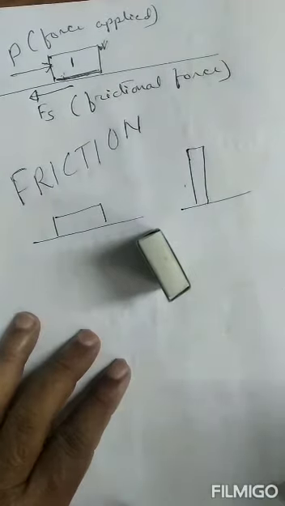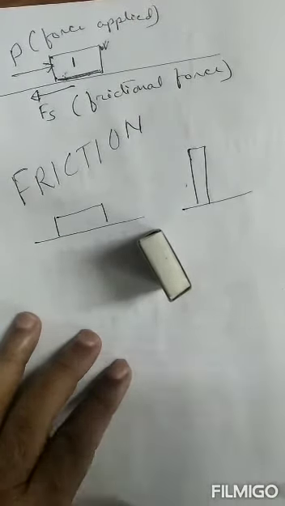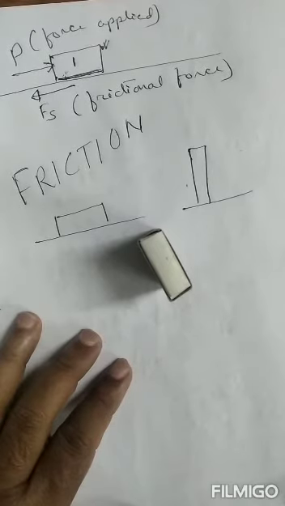In all the three cases the same minimum force is needed to produce motion on the body. So it implies that the force of friction is independent of apparent area of contact.